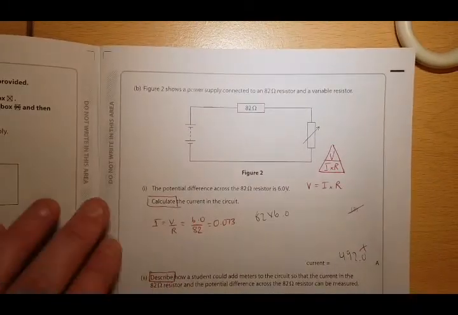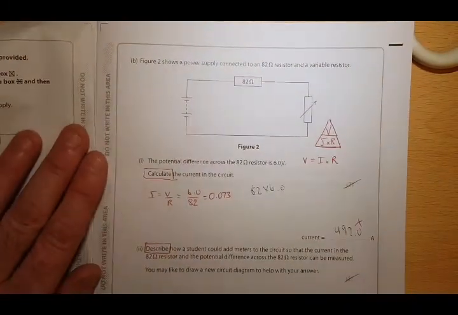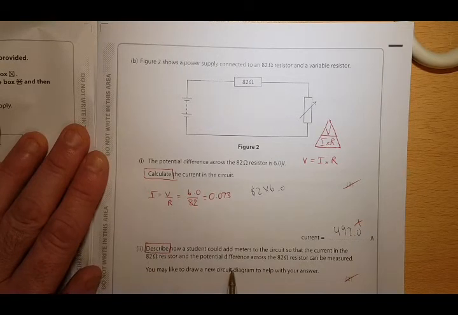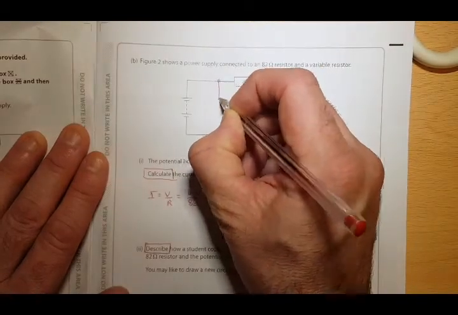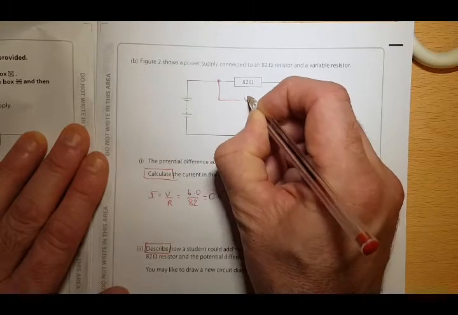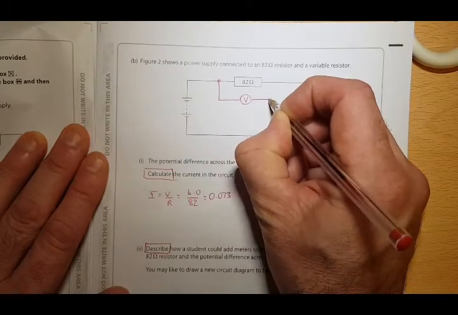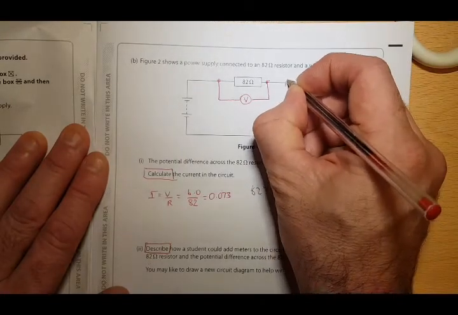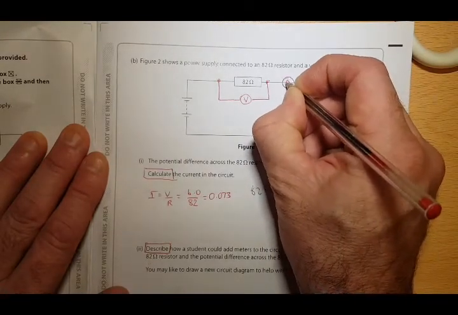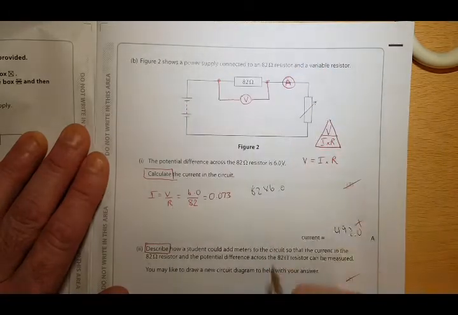So you will need to add to the circuit an ammeter and a voltmeter. The voltmeter always has to be connected in parallel to the resistor, and the ammeter has to be in series. Now that could be anywhere around the circuit.